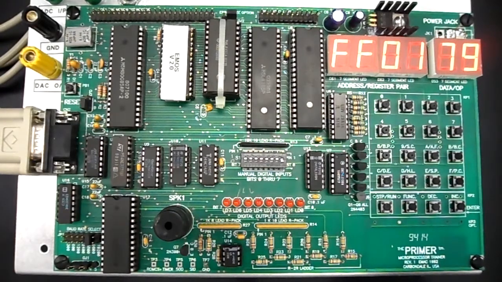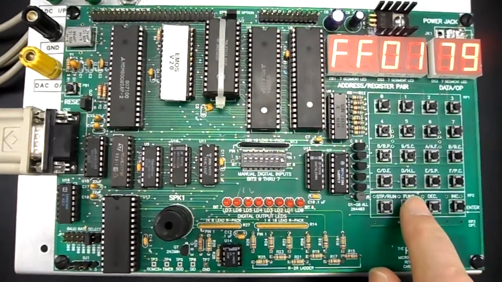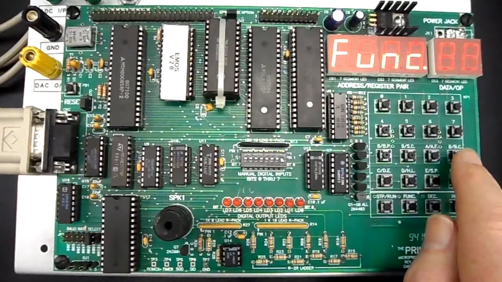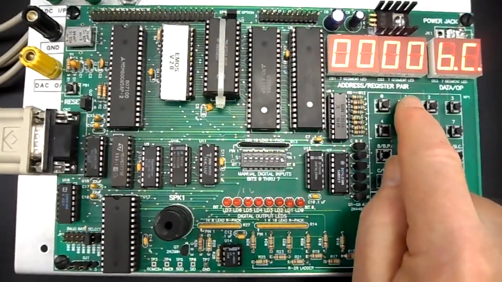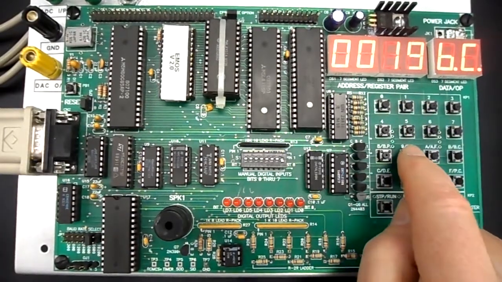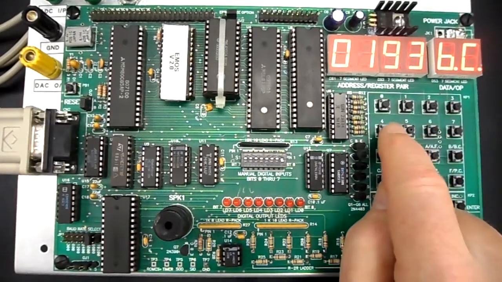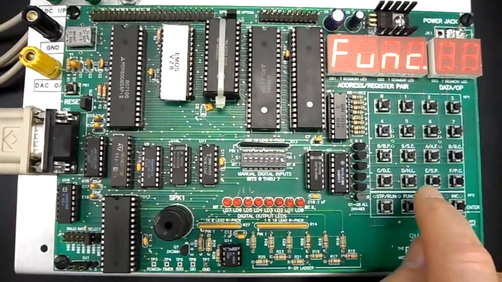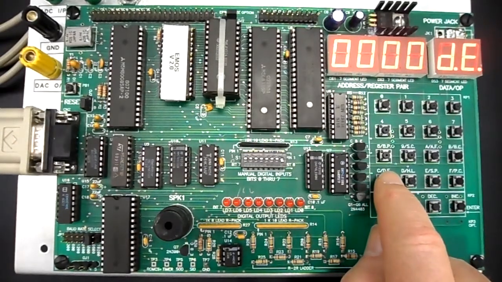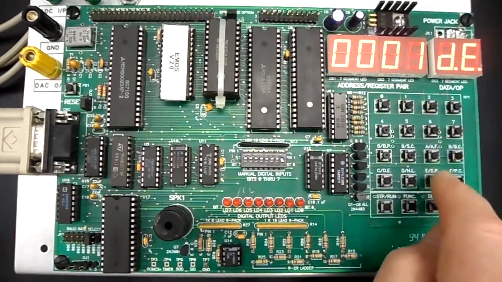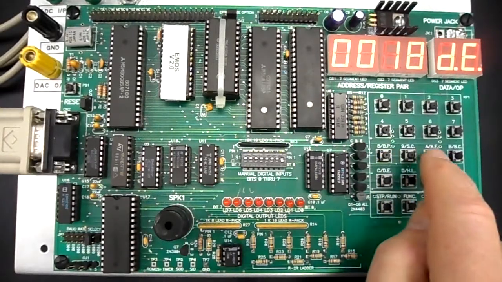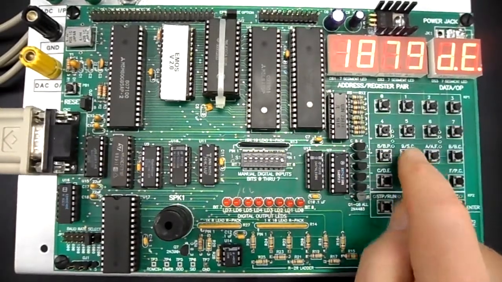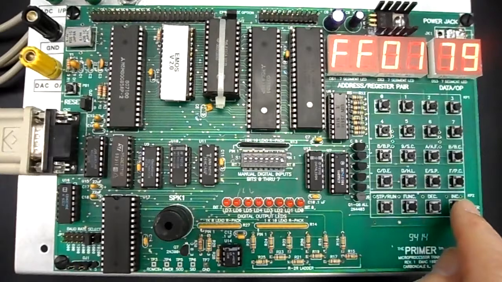And now we're to load D, E, and BC with the same values as before. So, function BC gets 1, 9, 3, 4, enter. And function DE has 1, 8, 7, 9, enter.